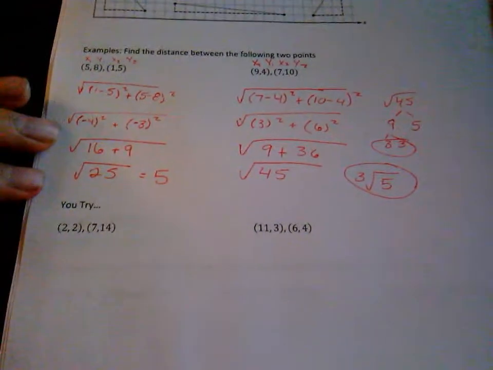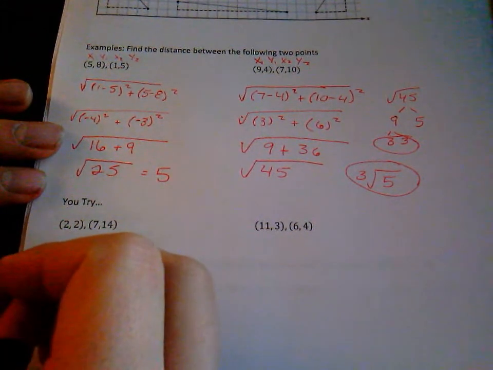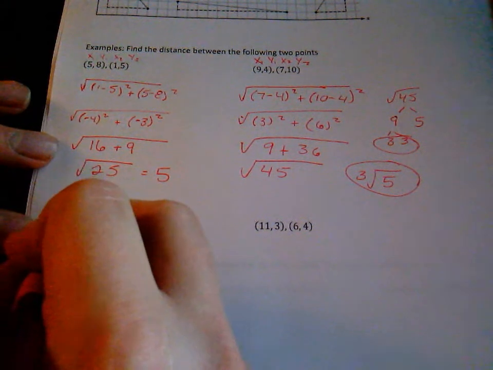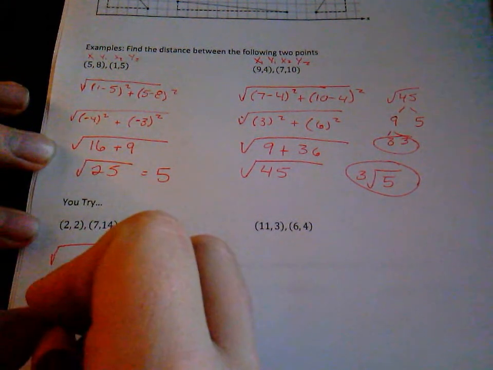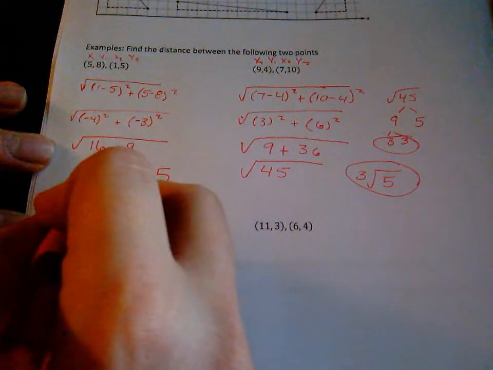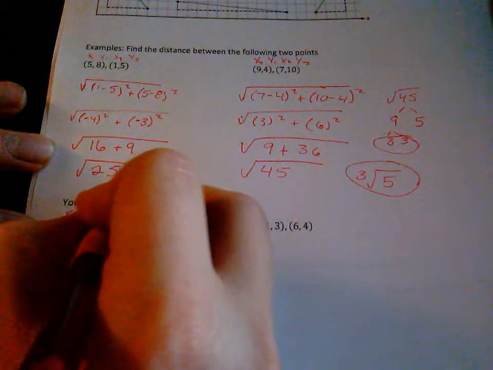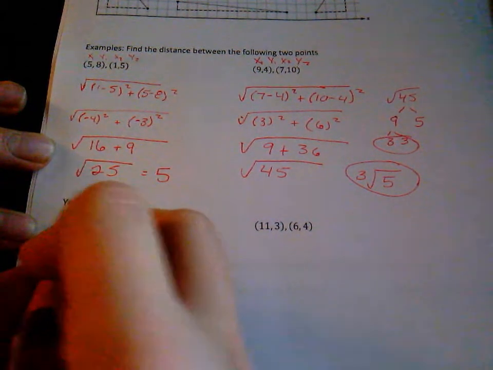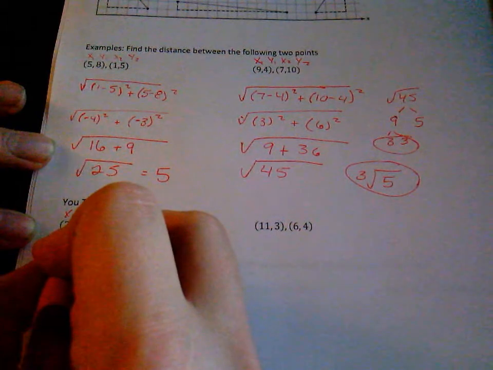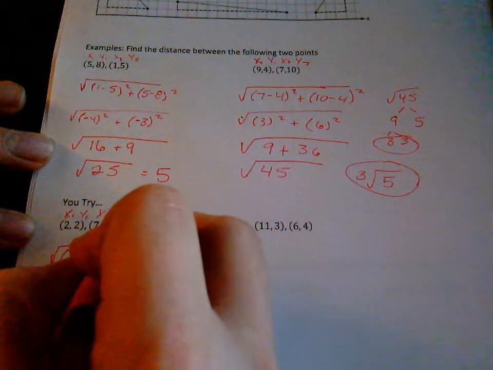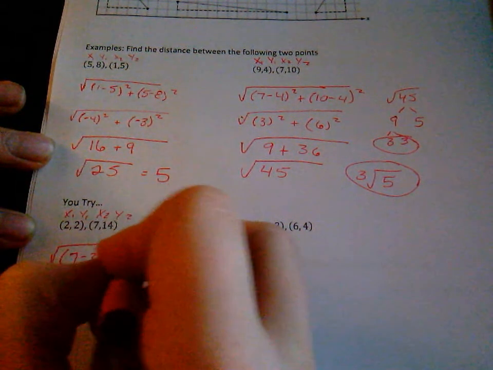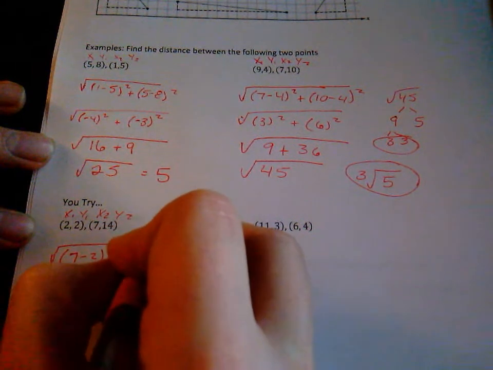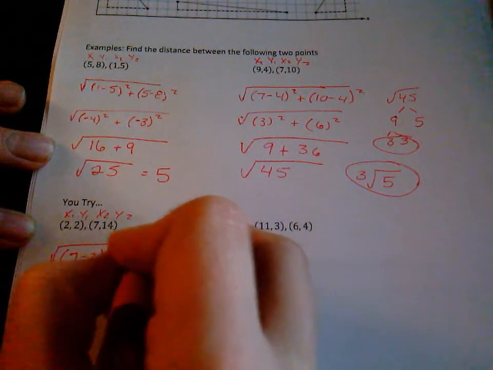Okay. So this one again, I'm going to do this more quickly because you guys should be trying these on your own. So this is x1, y1, x2, y2. So what we're going to do again is take 7 minus 2, squared, plus 14 minus 2, squared.